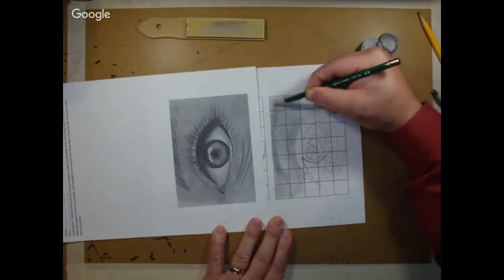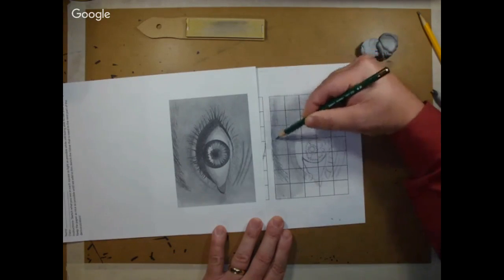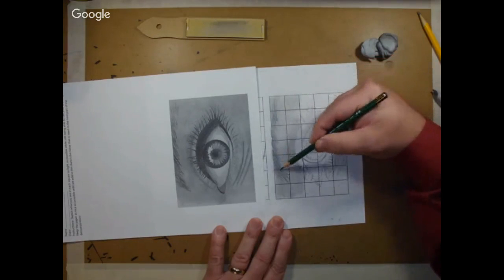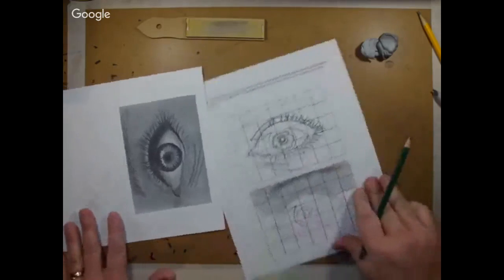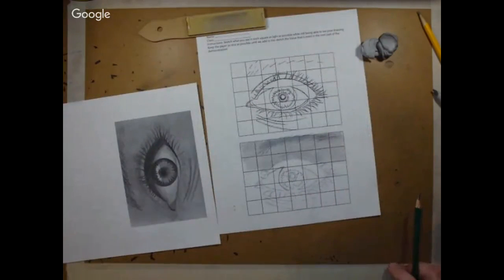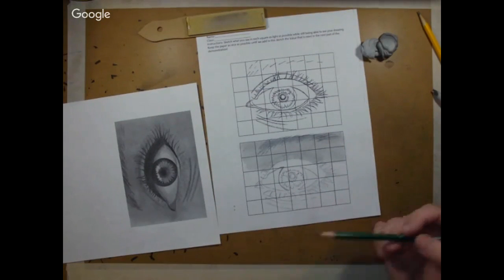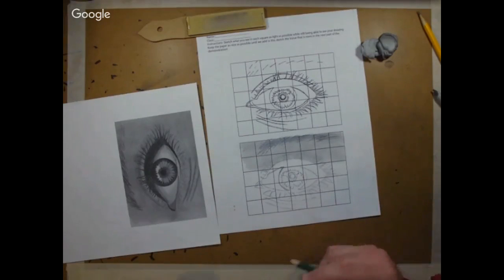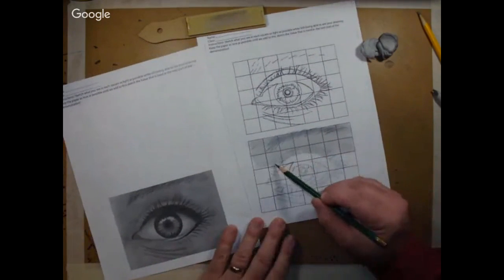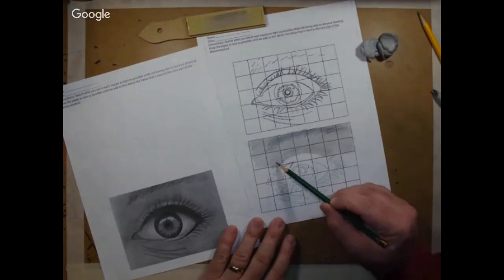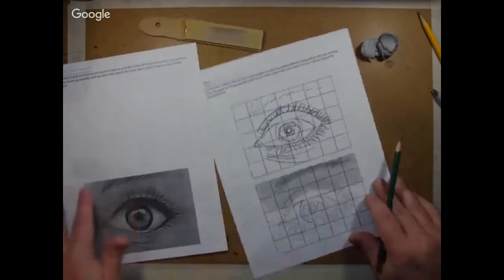And you should see the eyebrow come to life there. So if I turn this way, you should see an eyebrow started to form there. So the eyebrow's been formed, okay? I'm going to turn this back, and what I want to do next is put a little bit darker of a line through here.